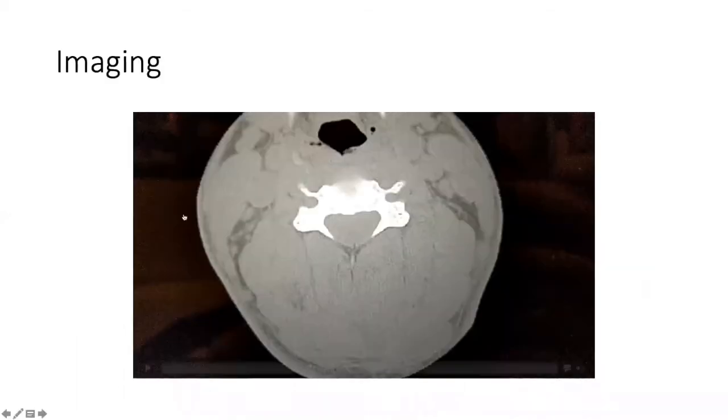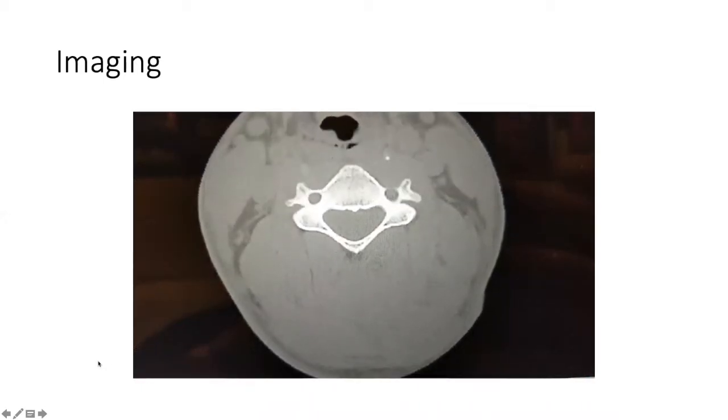So we got these images for him, and I'll play them for you, and I'm sorry, this is like ghetto video I took from my computer, because Epic doesn't let you screenshot anything.